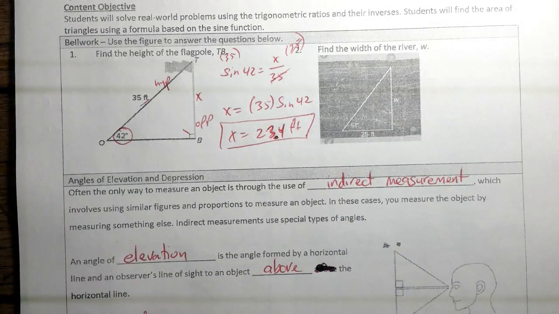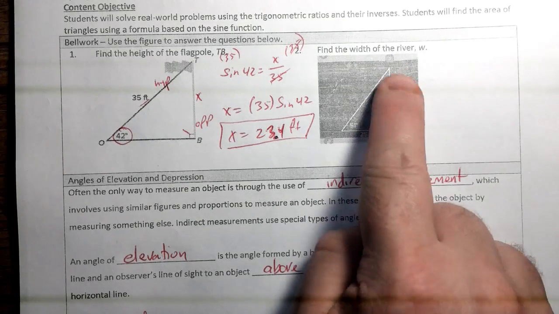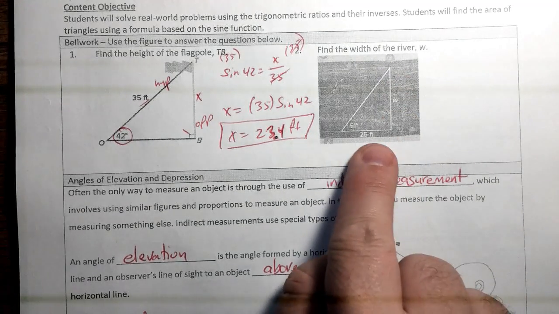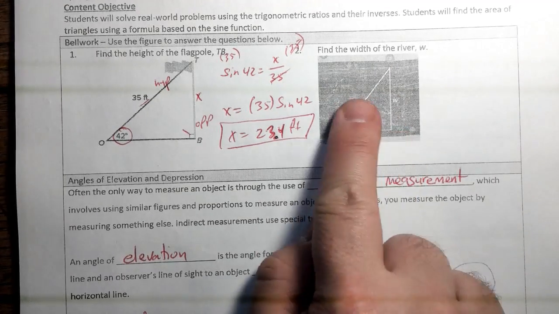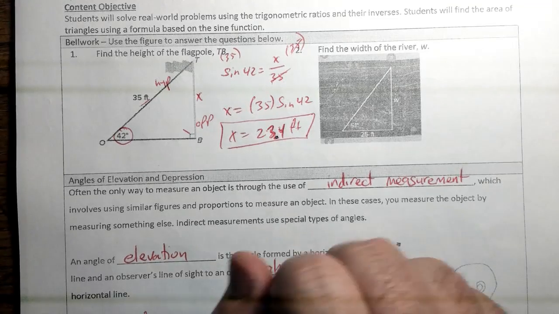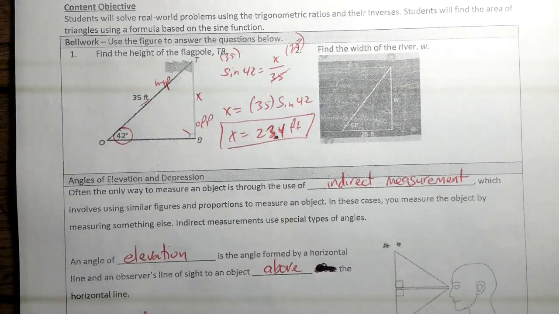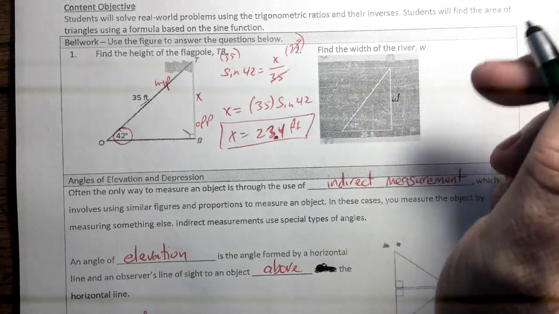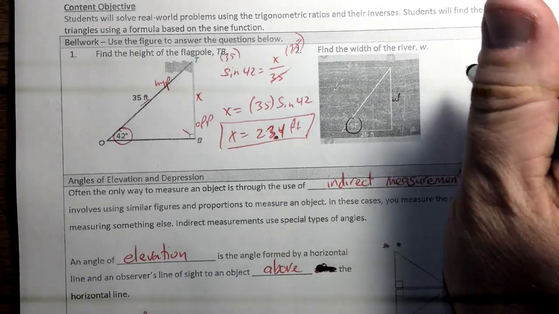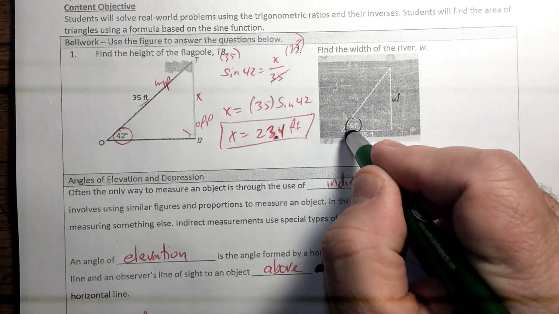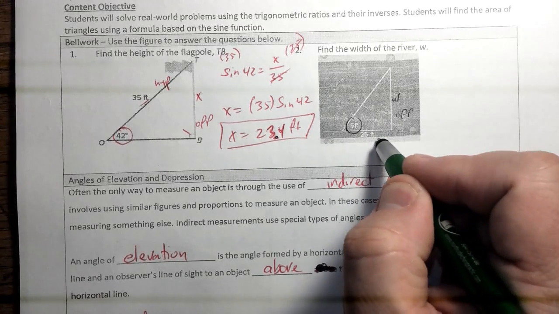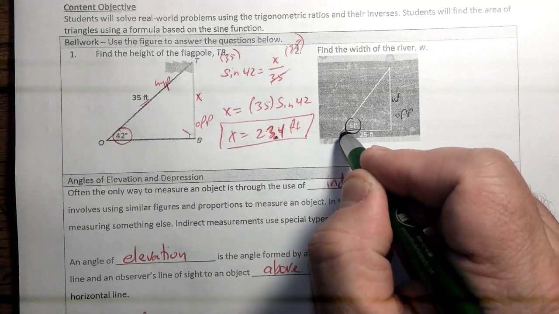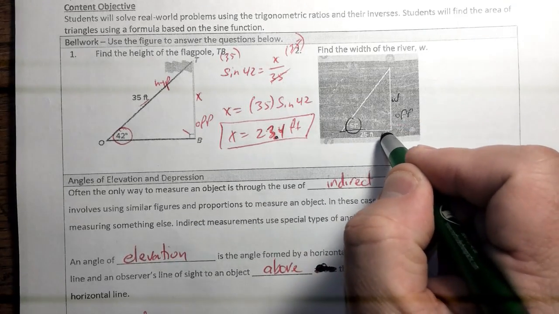Okay. All right. Number two. Find the width of the river. The width is over here. That's where the W is. This side is 25. Our hypotenuse, across from the 90-degree angle, even though you can't see the box, we don't have a number. So W is what we're after. Our angle is on the left, so W is our opposite. That's on the right. And then down here, this is the side that touches our angle that's not the hypotenuse. So this is the adjacent.